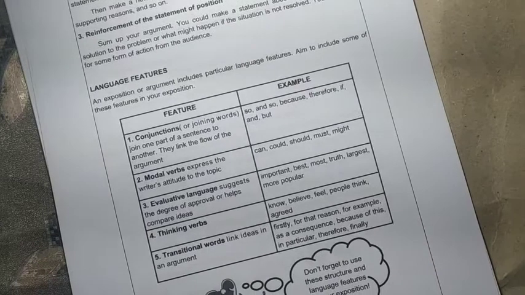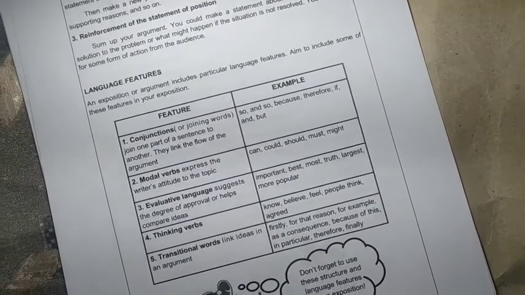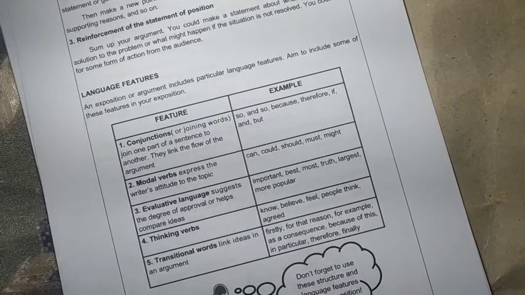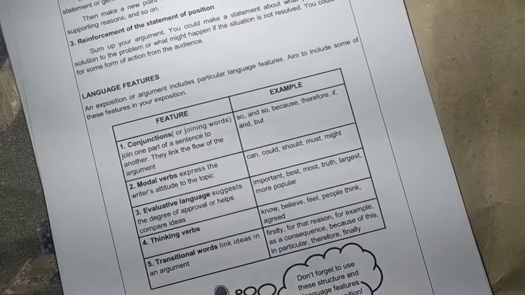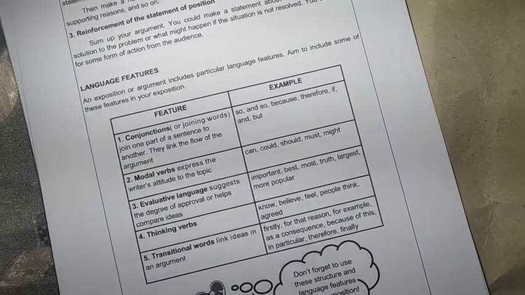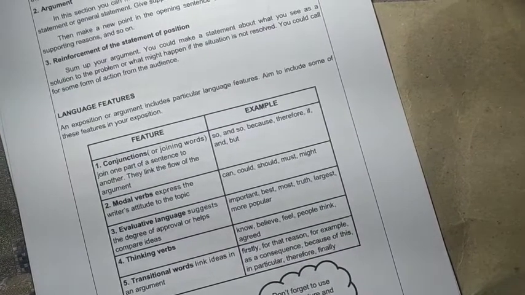And last feature will be transitional words. It links ideas in an argument. Example: firstly, for that reason, for example, as a consequence, because of this, in particular, therefore, finally. So, like conjunctions, they are serving as a bridge.